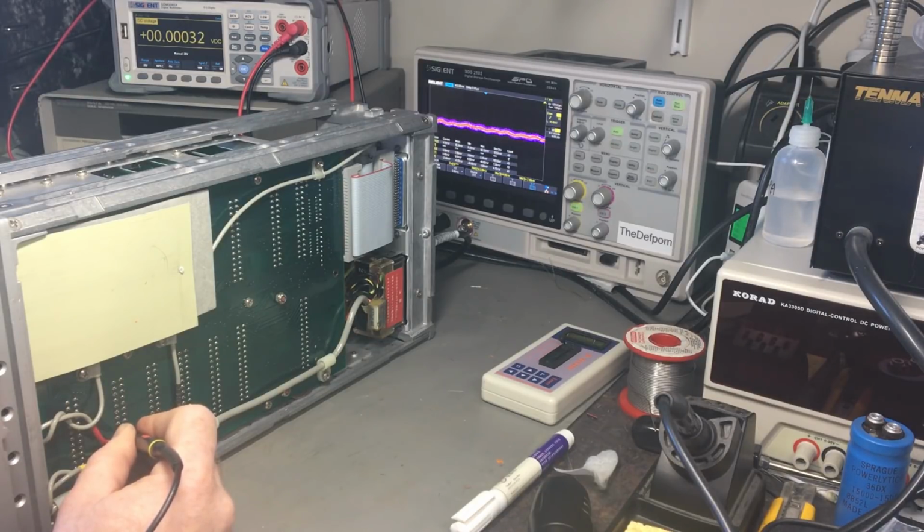Aha, hold on. There's a little sub note there. Now this is different. Here we go. So I've got a short there. Definitely got a short. I was reacting to it, so it must be working. I'm not getting that waveform.